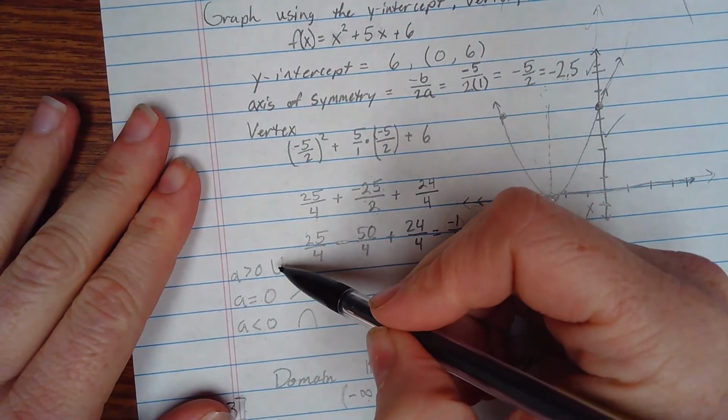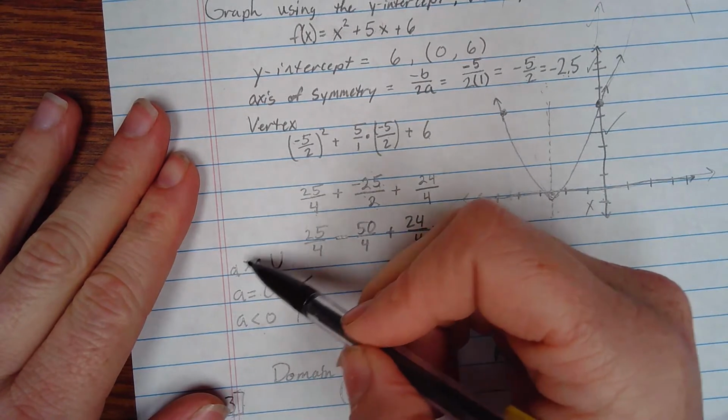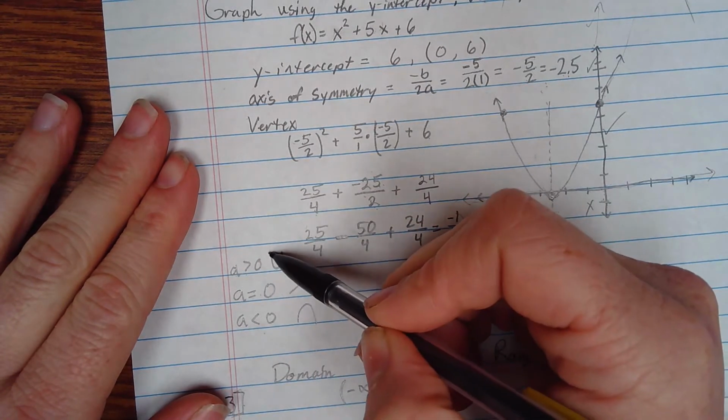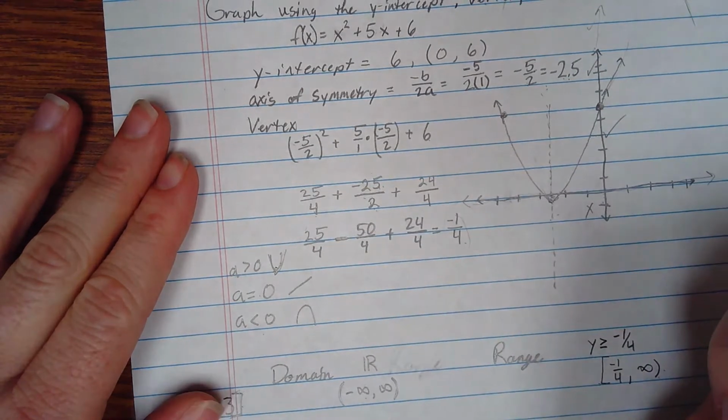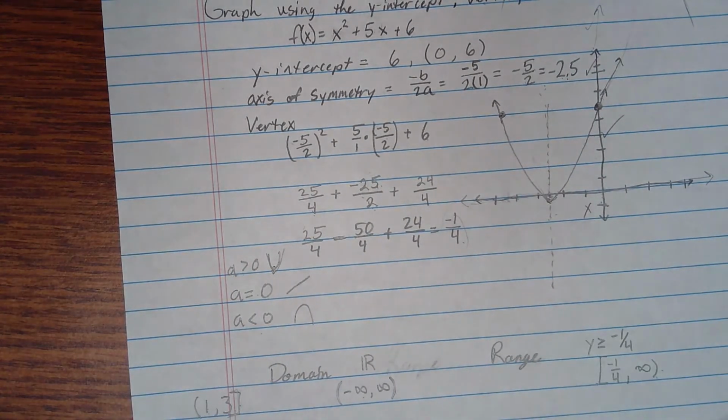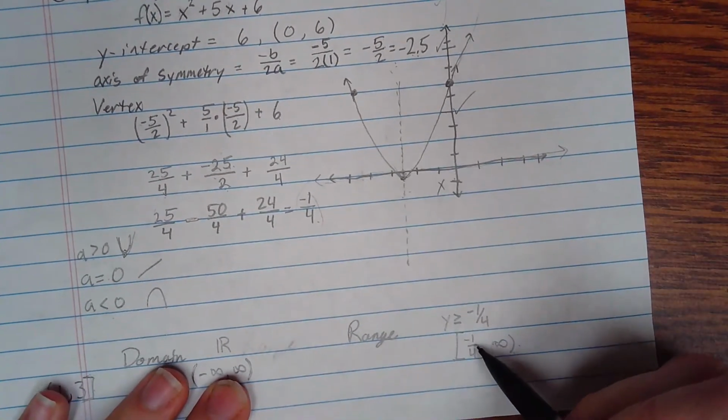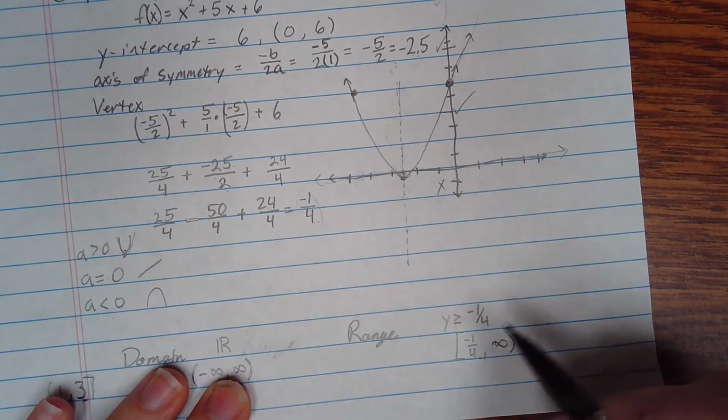So, notice here if I have this shape, A is greater than 0. It's this way. There's going to be a minimum point down here. The vertex is going to be the lowest point I can get, kind of like this one.